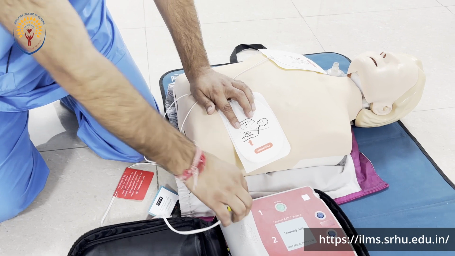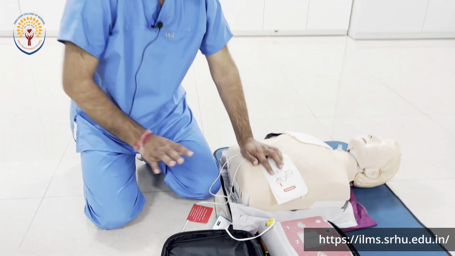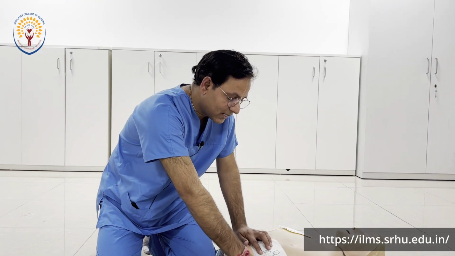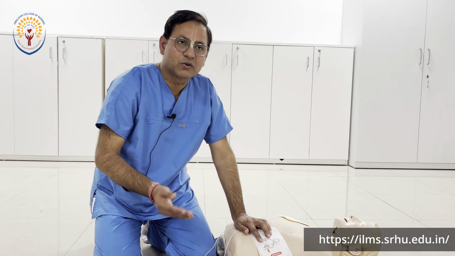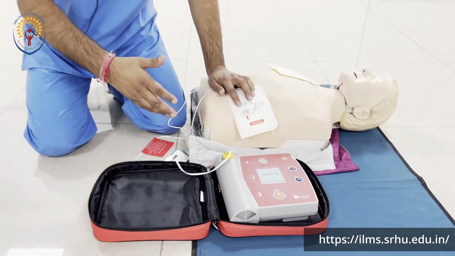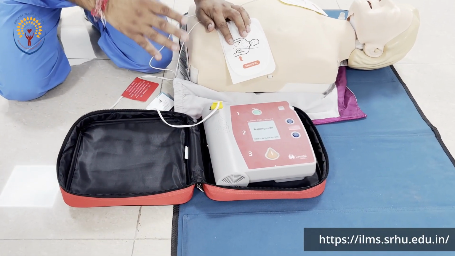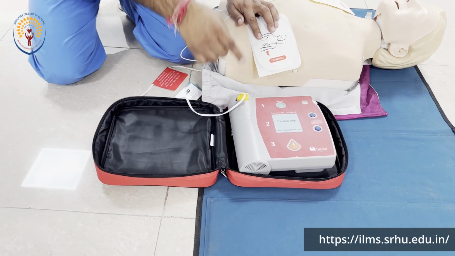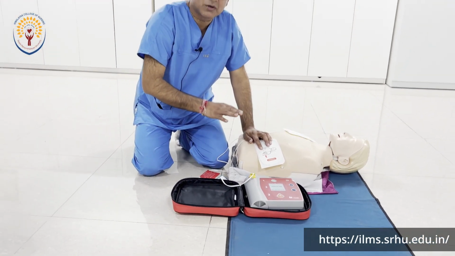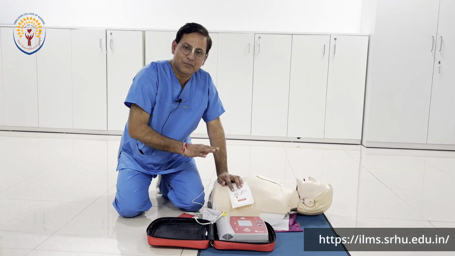After connecting, it will say analyzing heart rhythm. After analyzing, it will say the patient requires a shock or does not require a shock. If the patient requires a shock, it will say charging. After charging, this orange light will start blinking, and it will say now it has been charged, now you can deliver the shock. Before delivering the shock, we have to ensure that nobody is touching the patient.